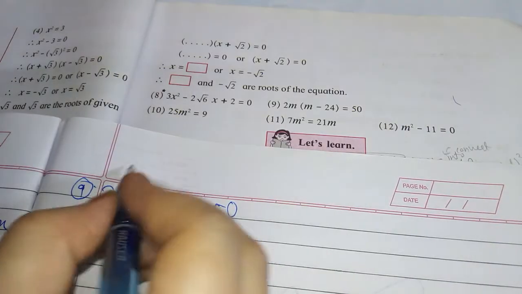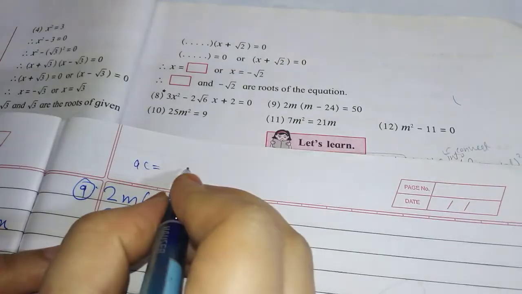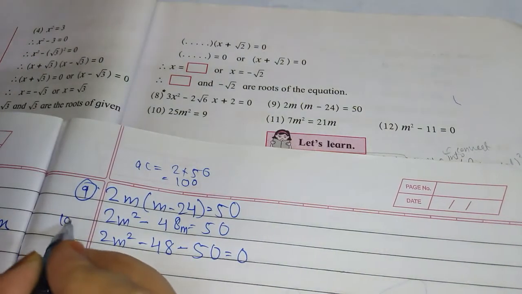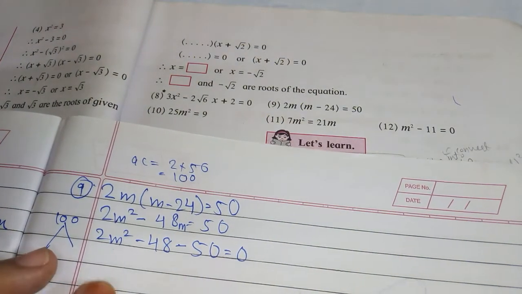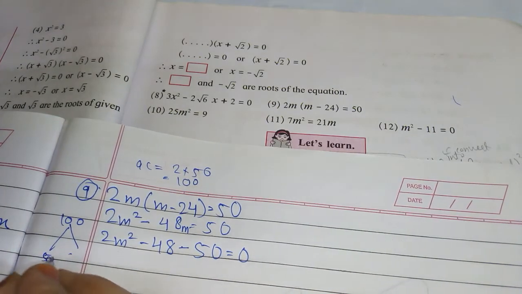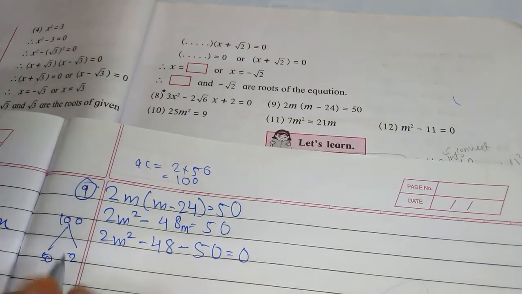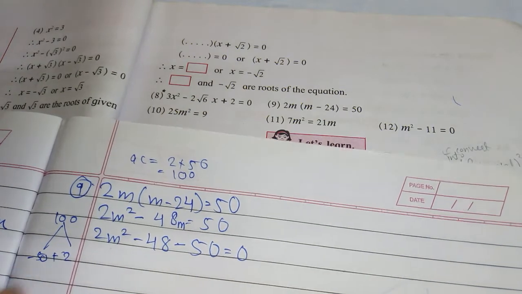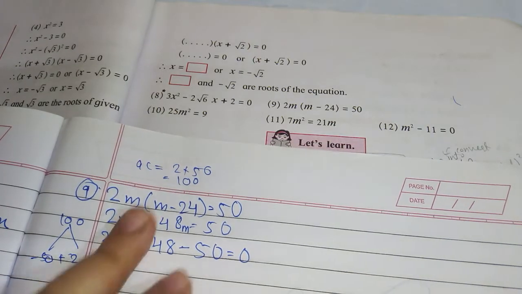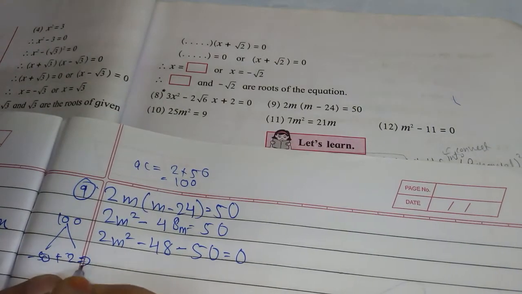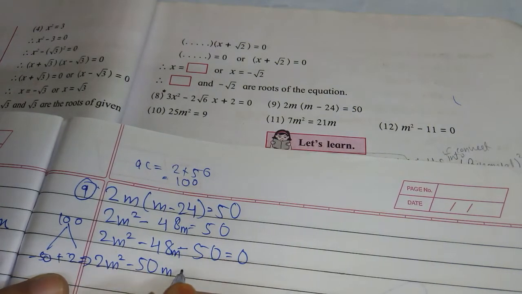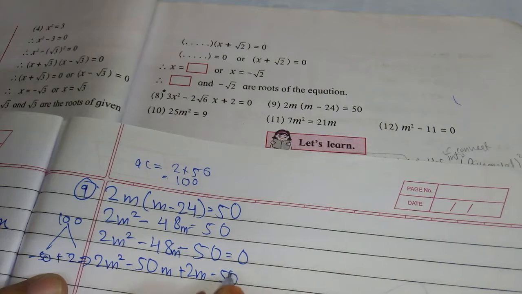Now a into c: our a is 2 and c is 50, that means 100. So here we want the factors of 100. Alright, now it will be minus 50 and plus 2. Minus 50 plus 2 is minus 48, and 50 multiplied by 2 will be 100. Okay, so let's write the factors here. That is 2m square minus 50m plus 2m minus 50 is equal to 0.